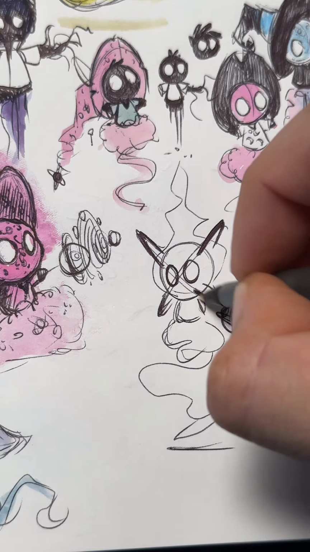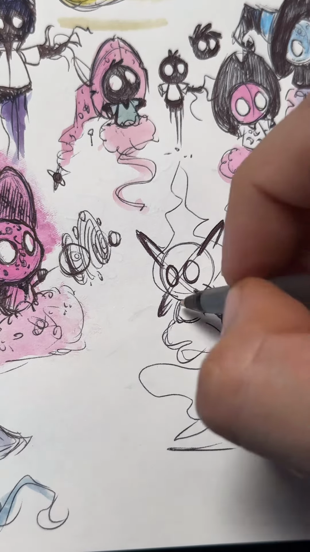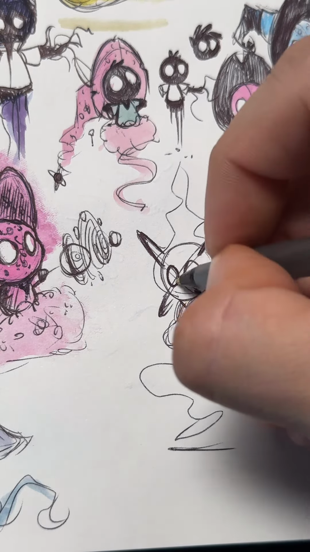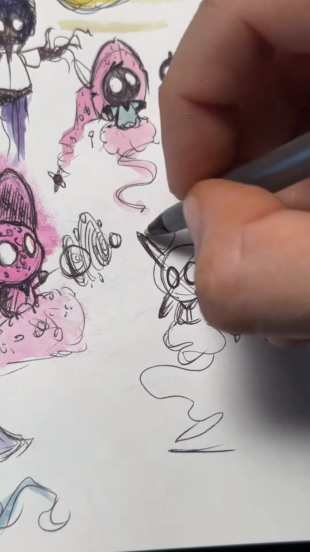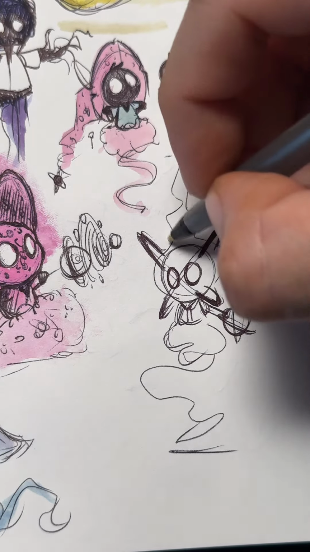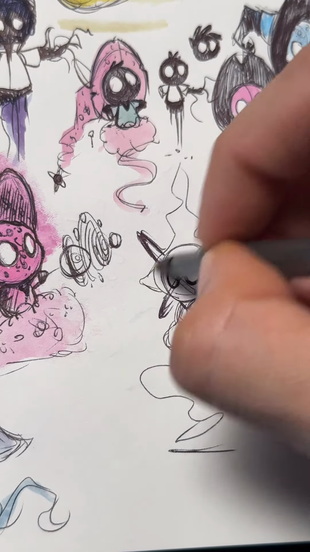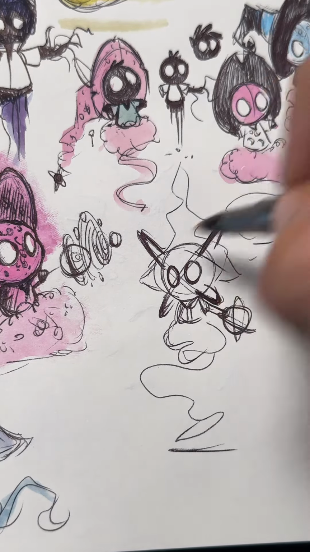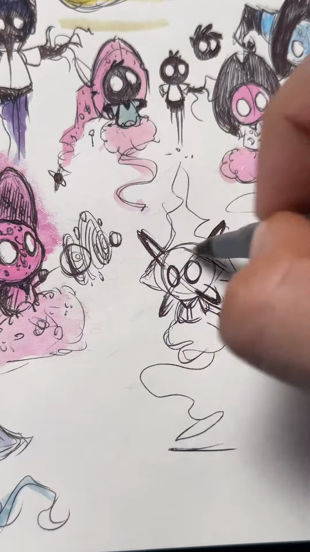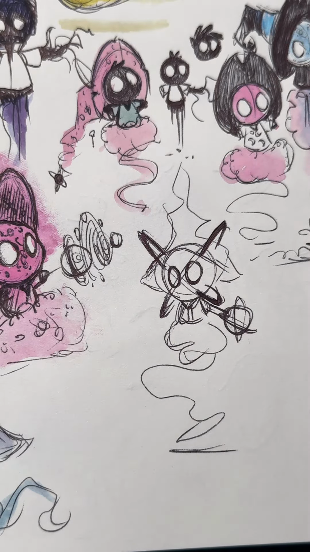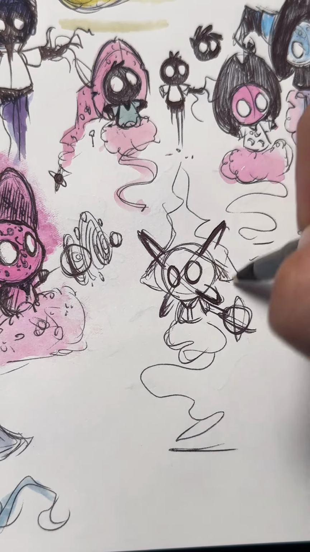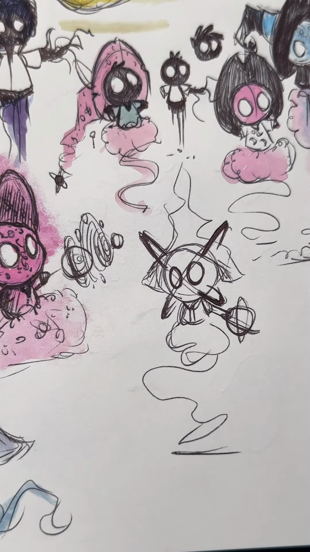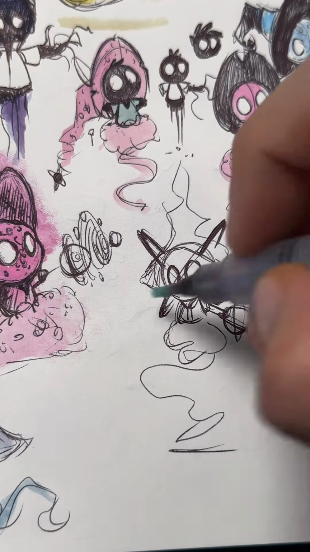Definitely would give him a theme. But if you did that, it'd be really hard to add a hat to him. I guess it wouldn't be if I just did that. That would be an interesting approach. Let's see.